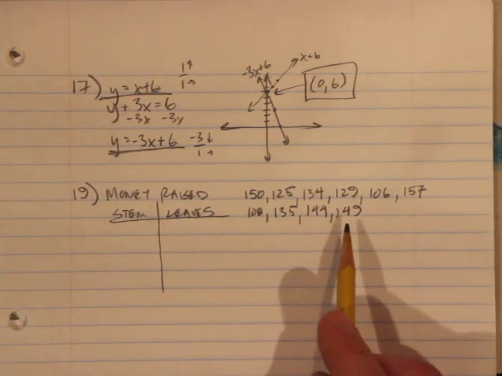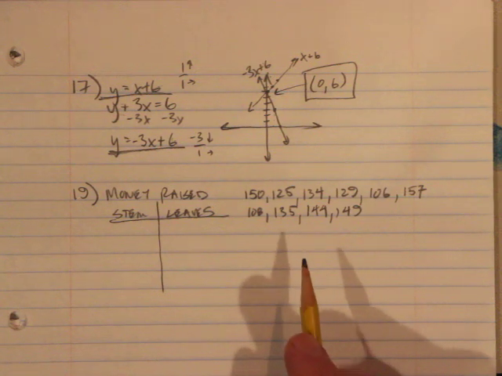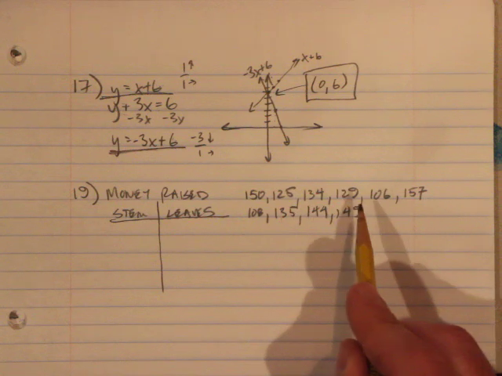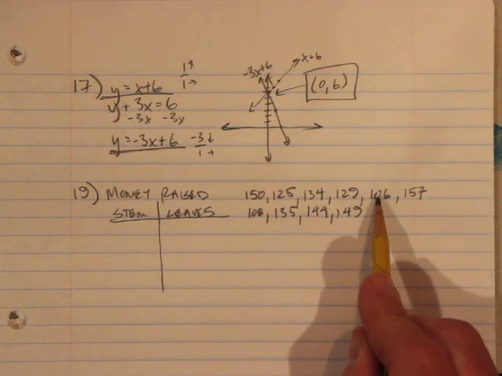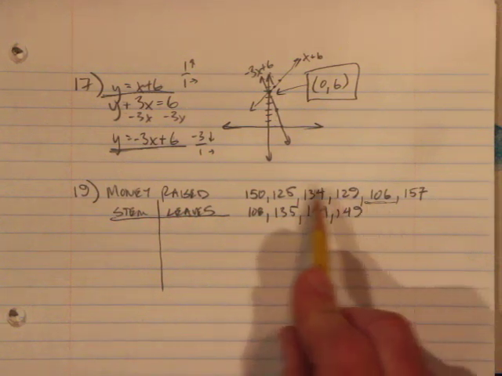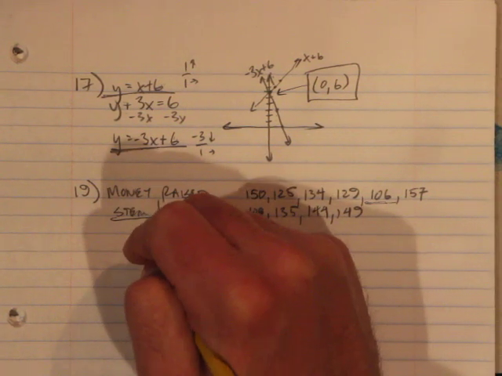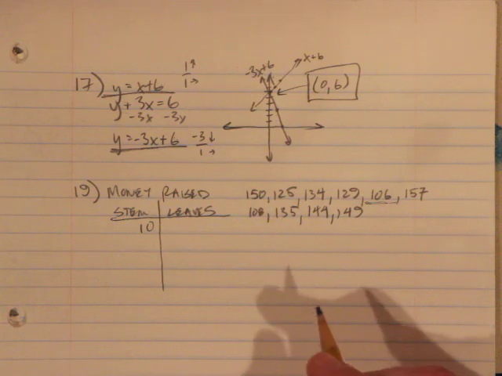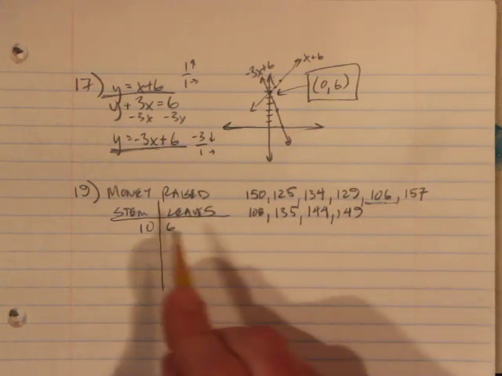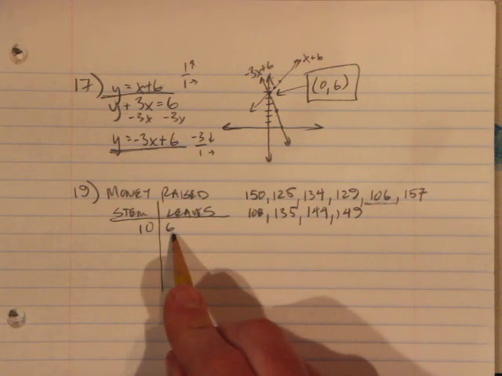And let's say we're gonna do the tens. So what I'm trying to say here, I'm gonna start here with this 106. That's the least amount of money, and we're gonna have 10 over here, and then we're gonna put 6 on the right. So that's 106.